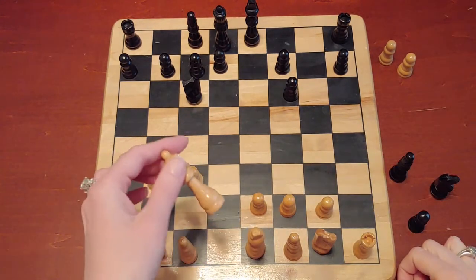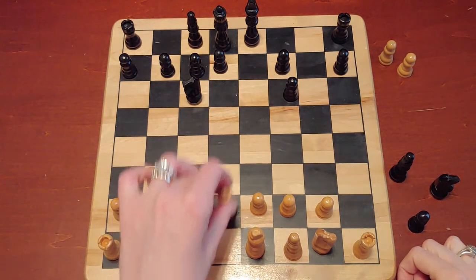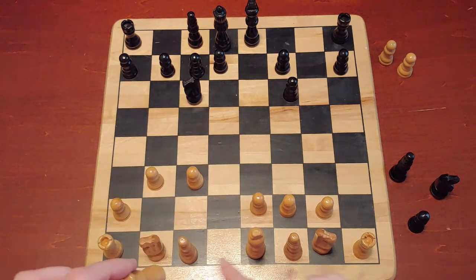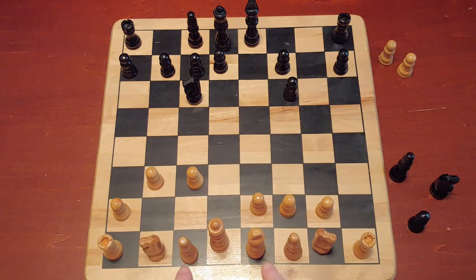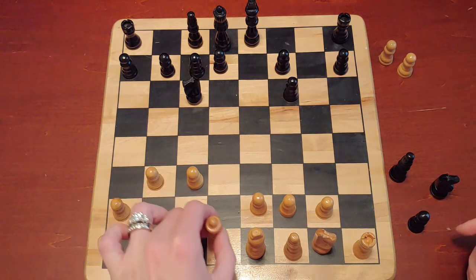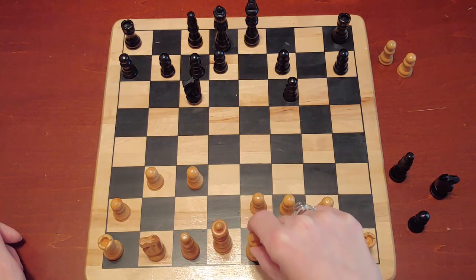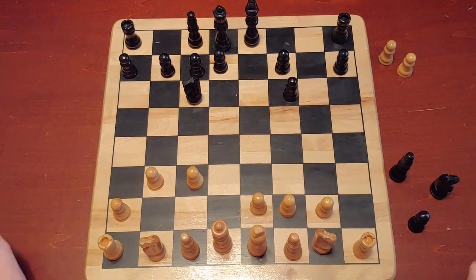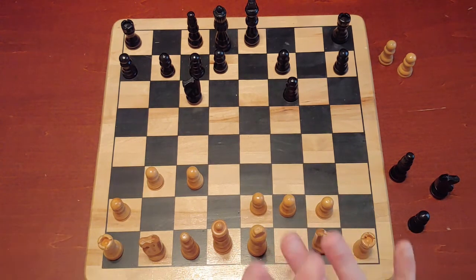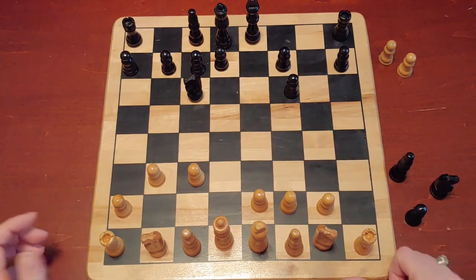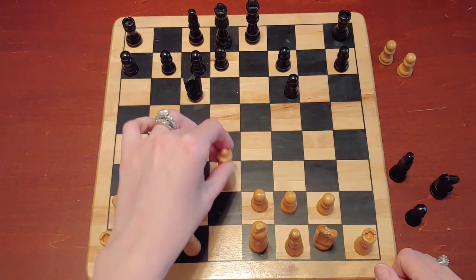From here, I'm going to move my queen. Queens can go forward and backwards. They can go side to side as long as there's not a piece right here for them to move. They can also go diagonal. Kings can only move 1 space in any direction except for when you are castling, which I'll explain in a few minutes. But for now, I'm going to move my queen up.